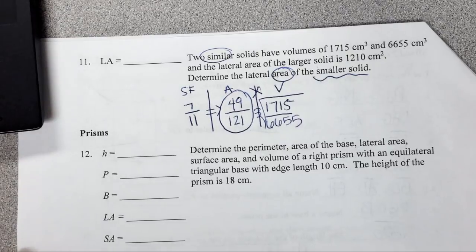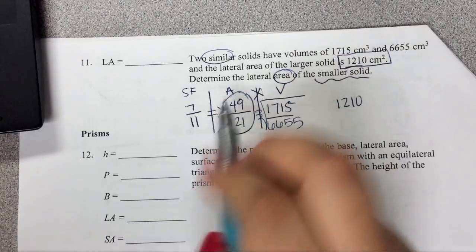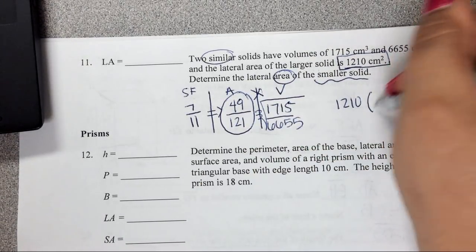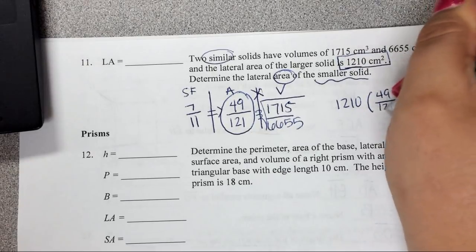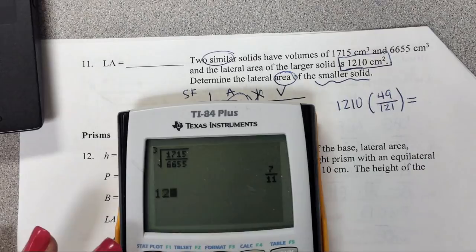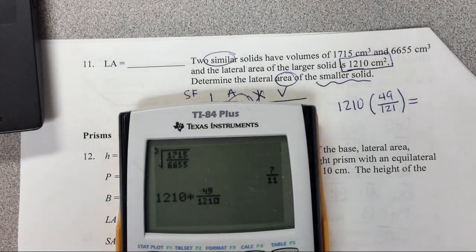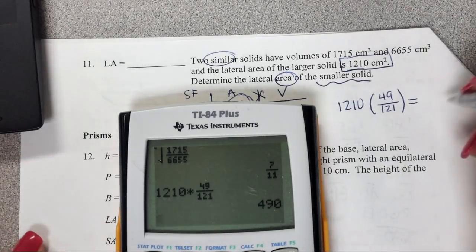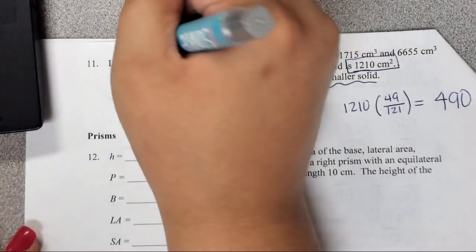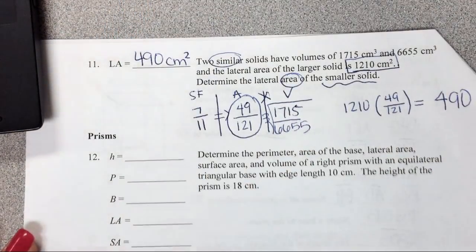Why not? I have the larger one. In your chart, those are just ratios. Those aren't your answers. So I have the larger one. Now I need to multiply it by my ratio to get what my smaller one is. So that times 49 over 121 gives me 490. And is that my answer? 490? Don't forget your units. And it's area, so it's centimeters squared.